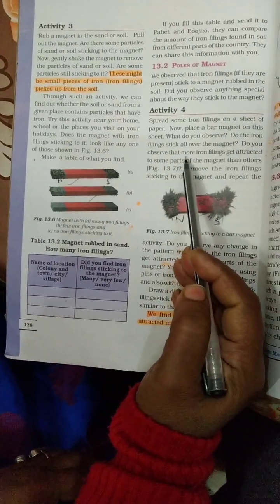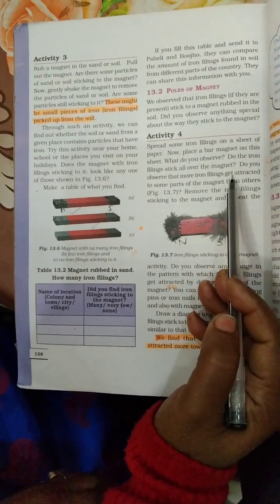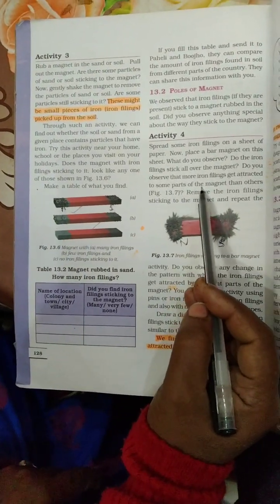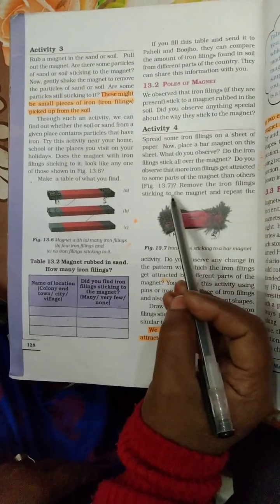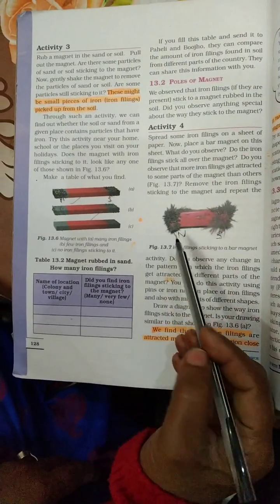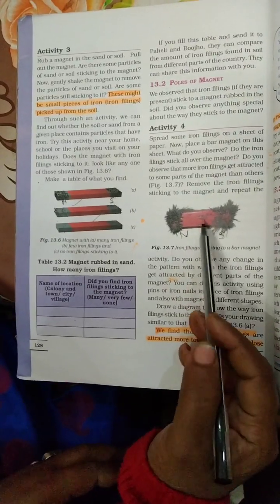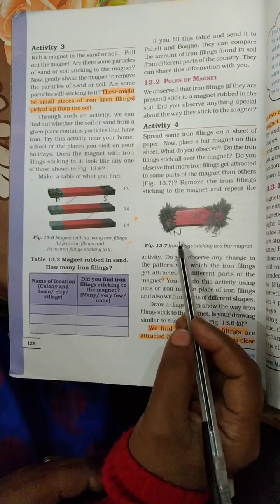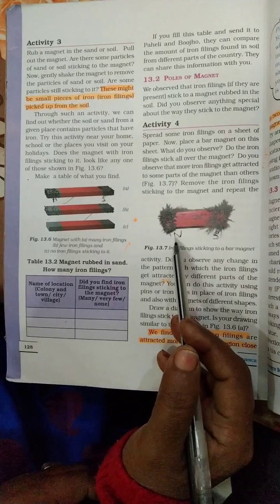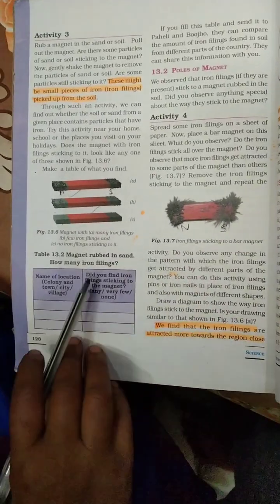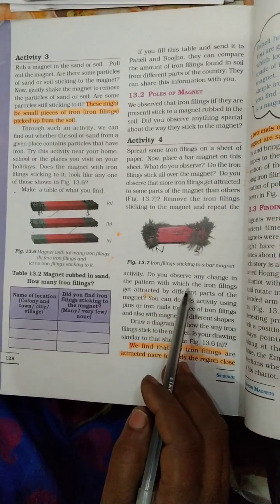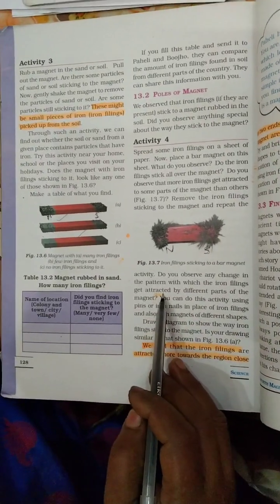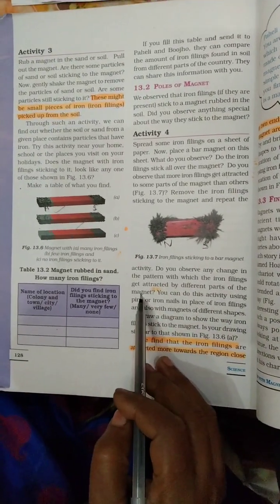Do you observe that more iron filings get attracted to some parts of the magnet than others? Remove the iron filings sticking to the magnet and repeat the activity. As we repeat the activity, removing the iron filings again and again, what do you observe? Do you observe any change in the pattern in which iron filings get attracted by different parts of the magnet?